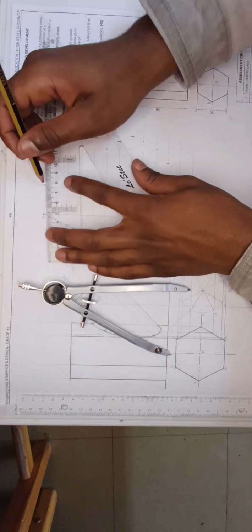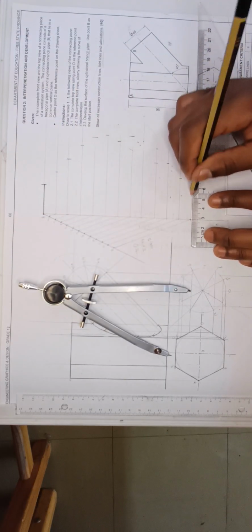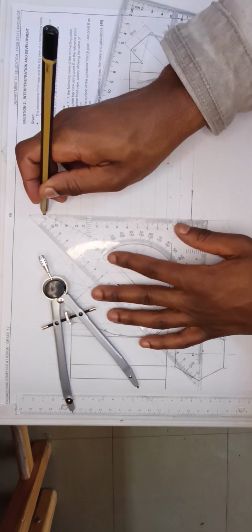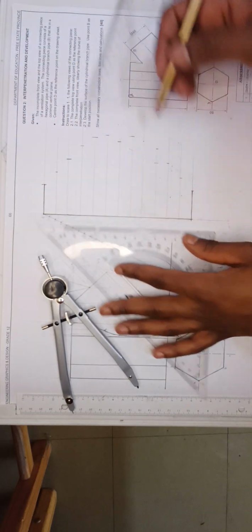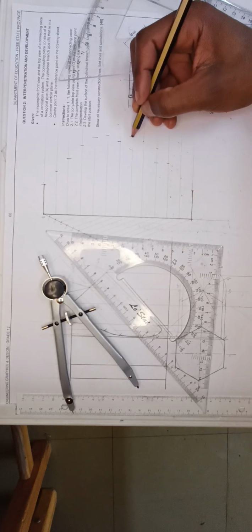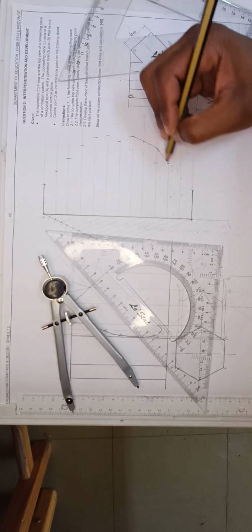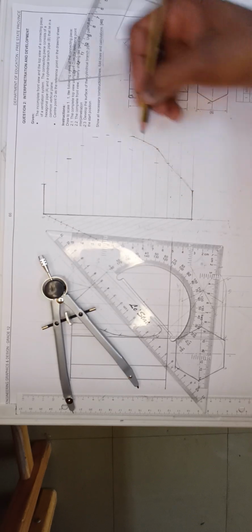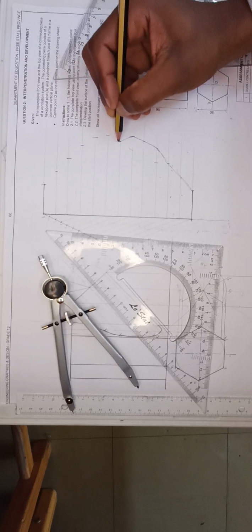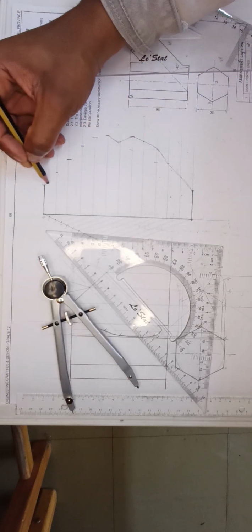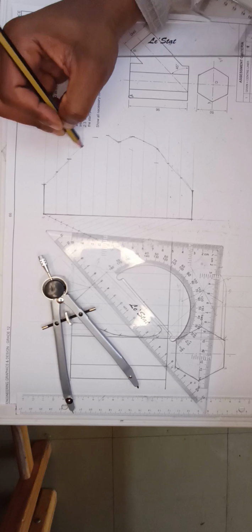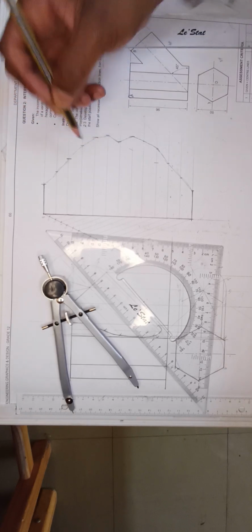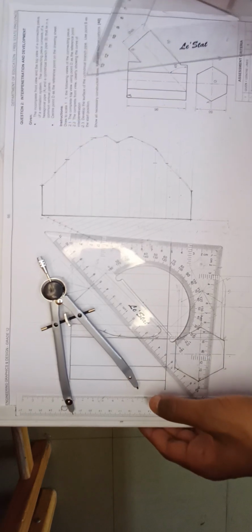And then once you are done getting all the points, all you need to do is that you can use your fault lines here, and also here at the base it will be a fault line. Okay, and then you need to join all these points using your freehand. Okay, then you'll get something like that, ladies and gentlemen.